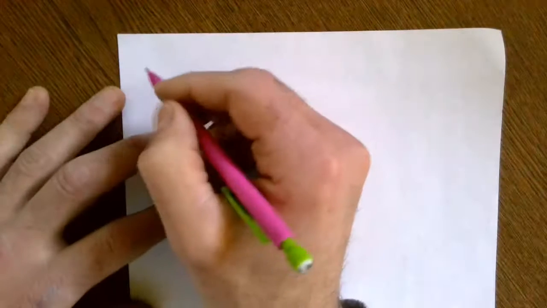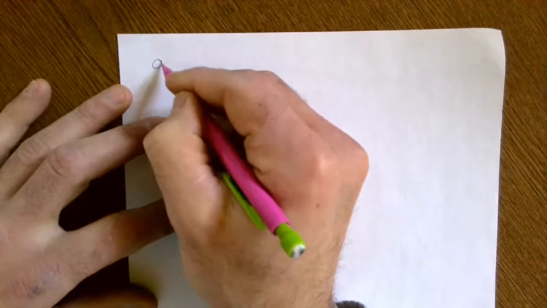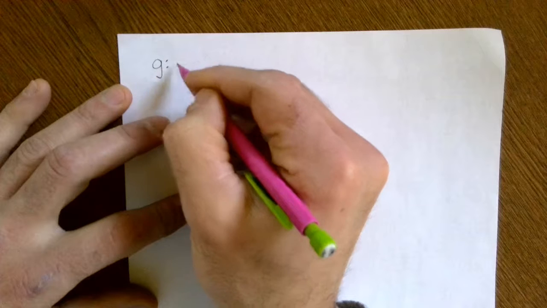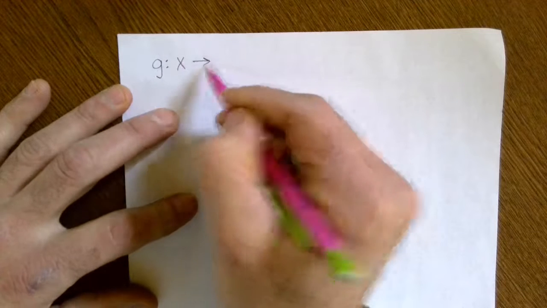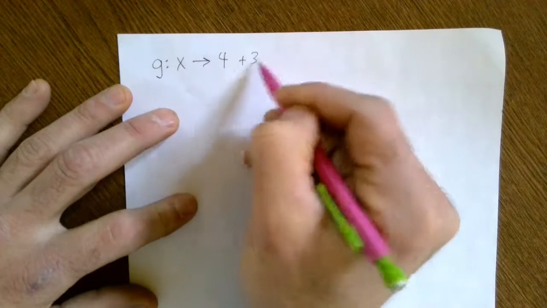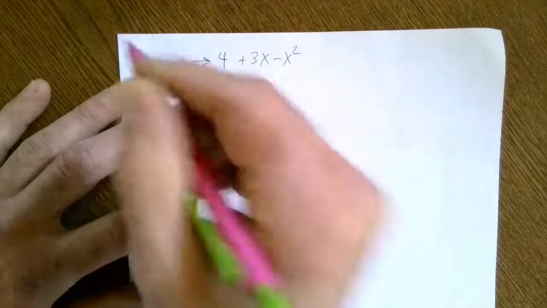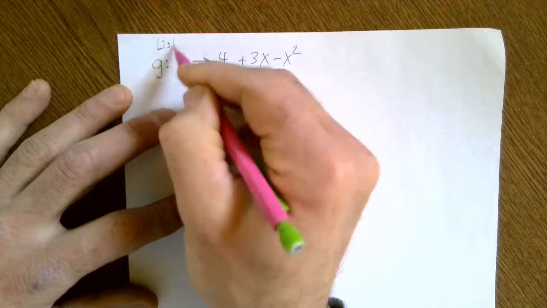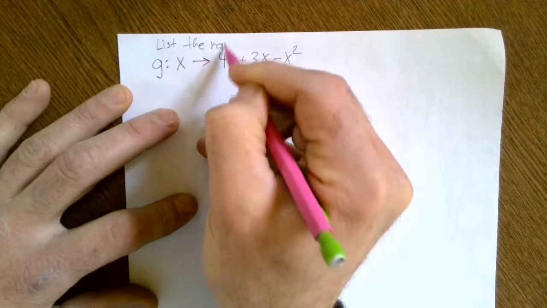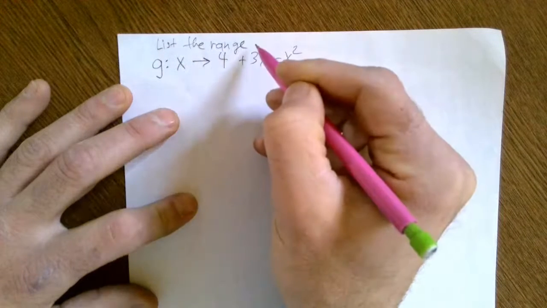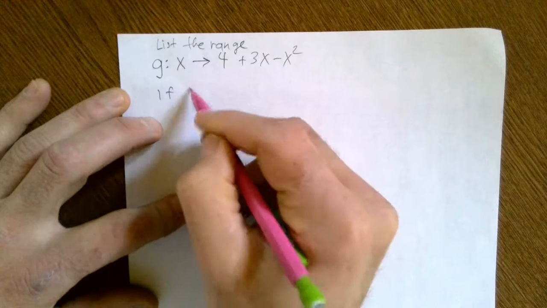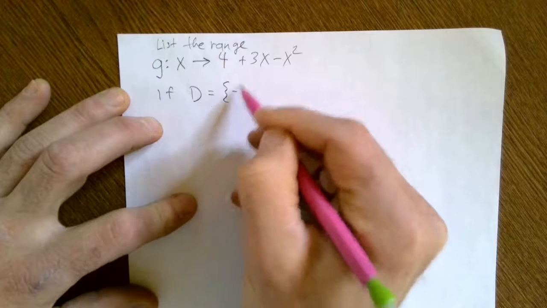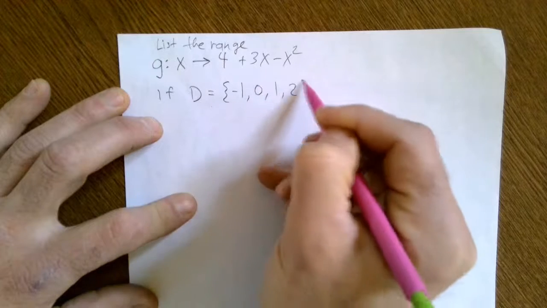The first one says this. If I have G matched up with X, so G depends on X like this: 4 plus 3X minus X squared. And it says list the range of this if the domain is equal to -1, 0, 1, and 2.